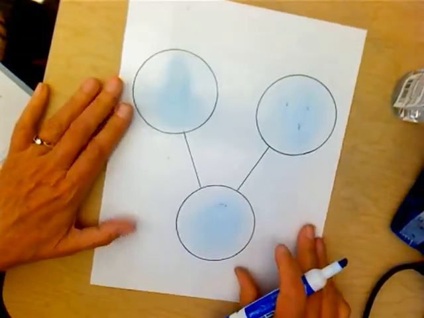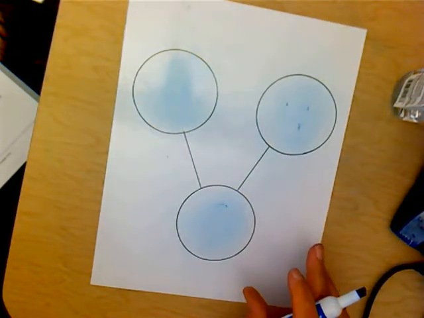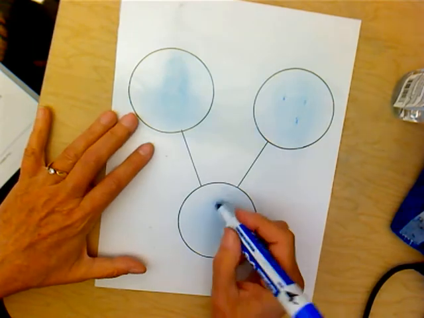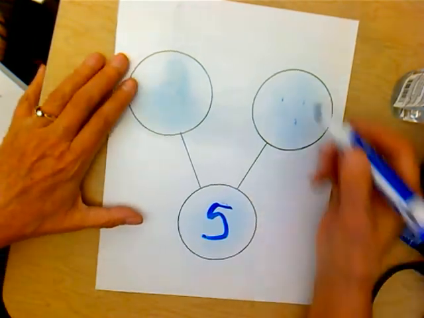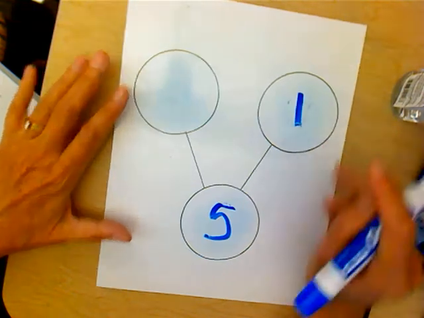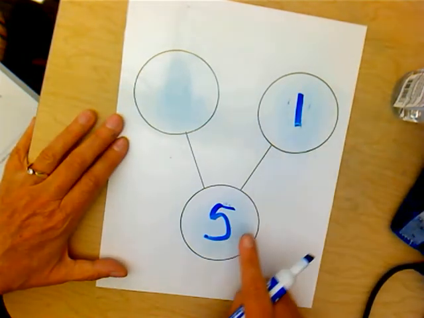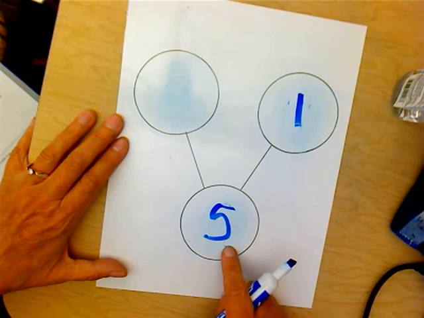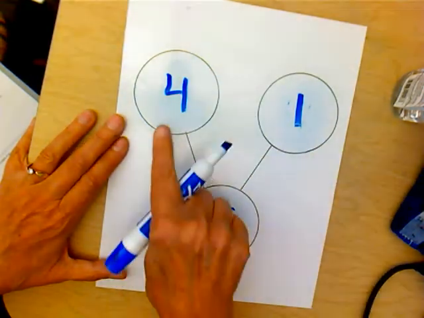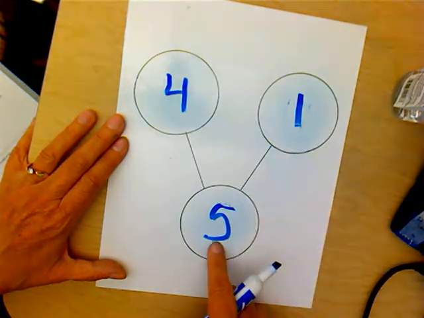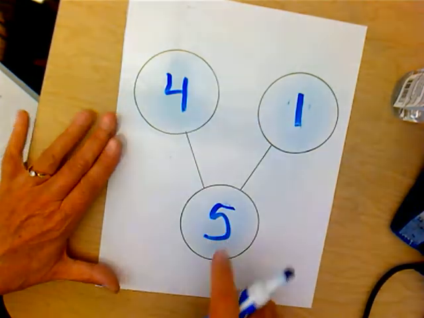All right, so now we are going to try, how about 5 as our target number, and I had the number 1. What would I have to add to 1 to get 5? Did you think you would be adding 4? You would be right. 4 plus 1 equals 5, and 1 plus 4 equals 5.